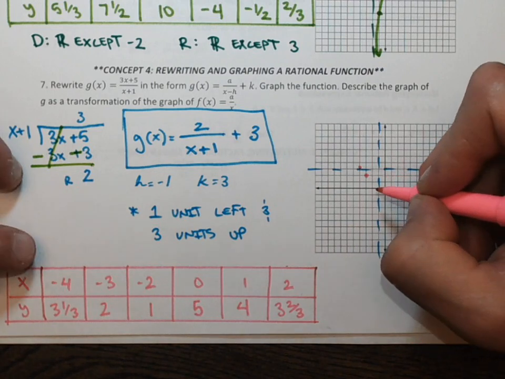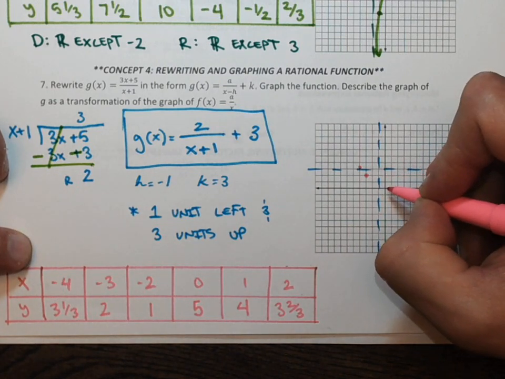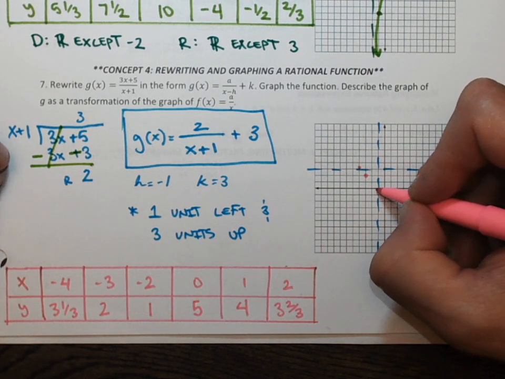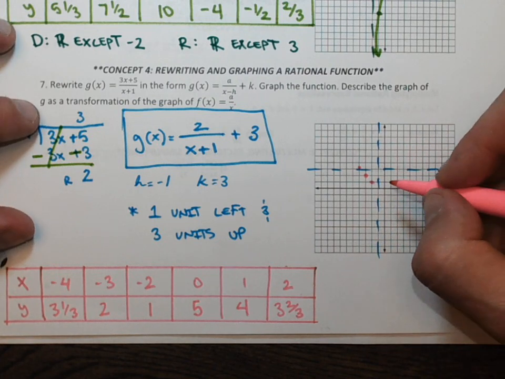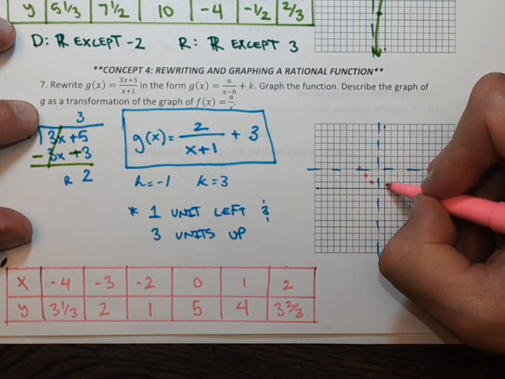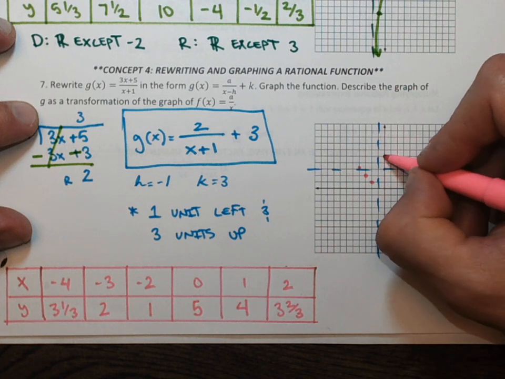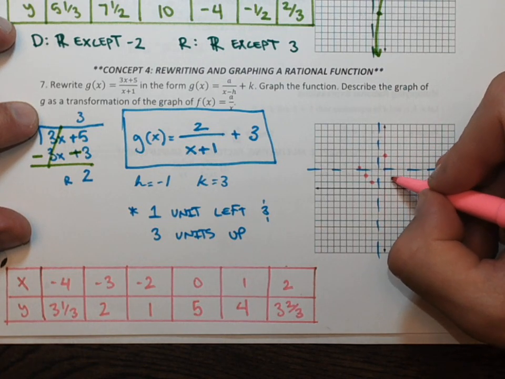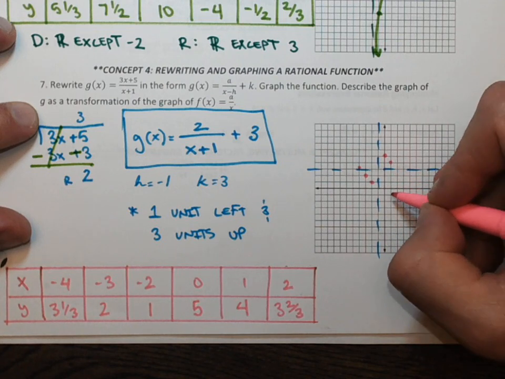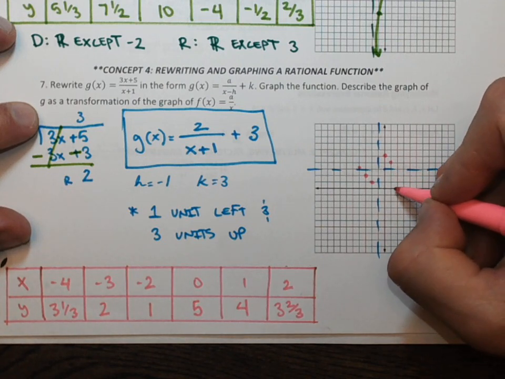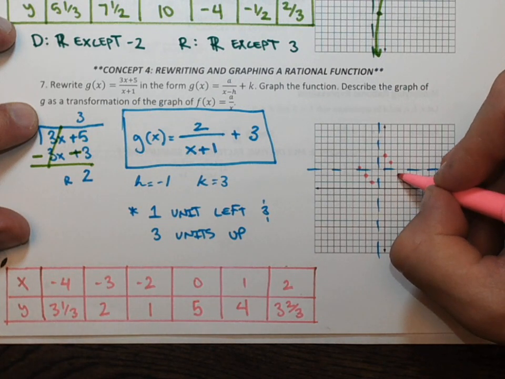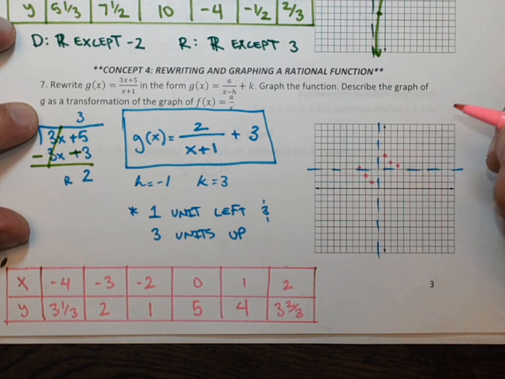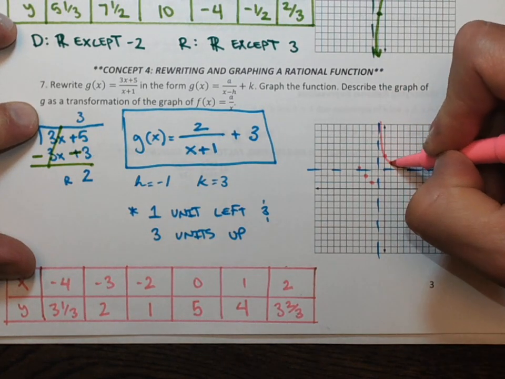Somehow messed that up. I'm going to keep on going for a second. Here we go. -2, 1 right there. Then I have 0, 5, 1, 2, 3, 4, 5. 1, 4, 1, 2, 3, 4, and 2, 3 2/3. That is definitely correct right there.